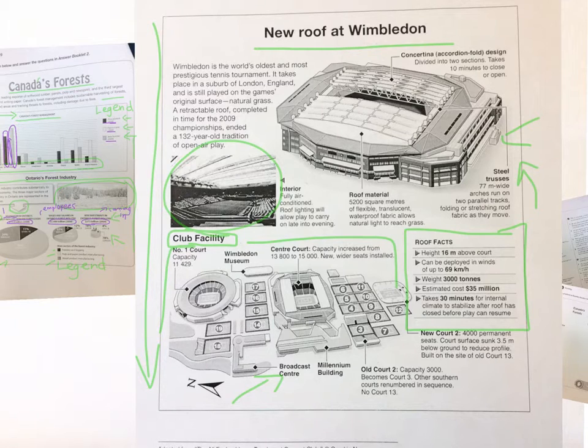We also notice some other symbols. For example, I notice at the very bottom of the page there is an arrow pointing north, and that's called a compass. So that could be an important question coming up, something to do with the geographical location of this diagram, this club facility, the court itself.